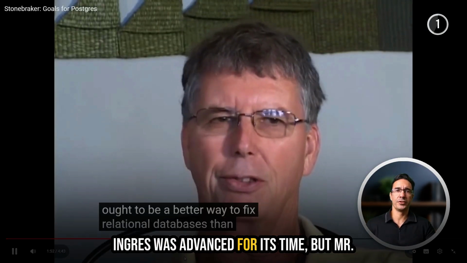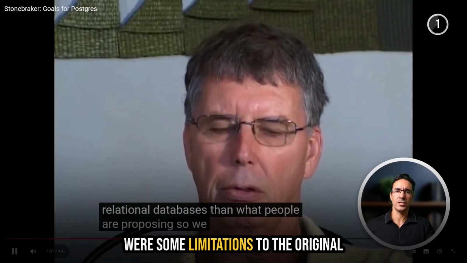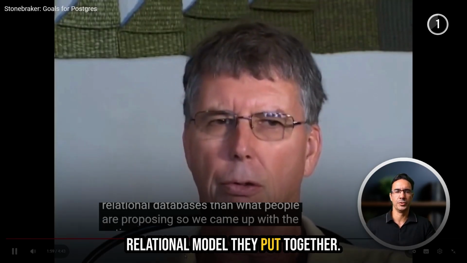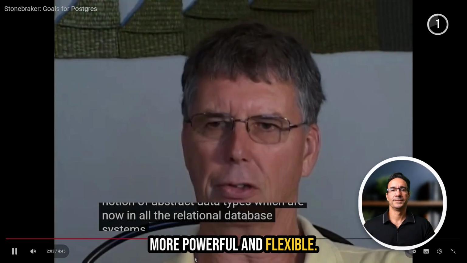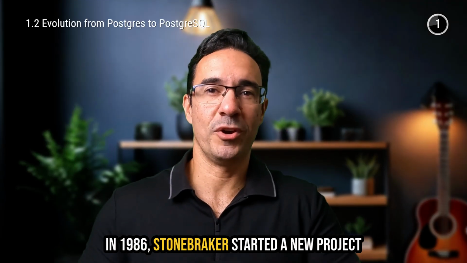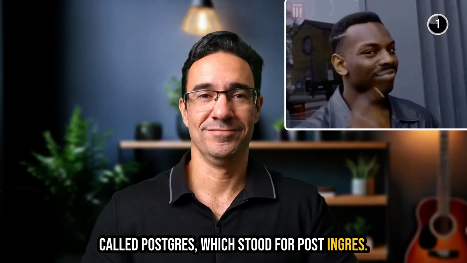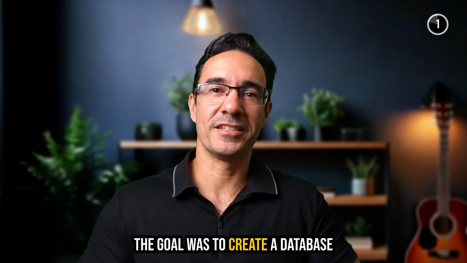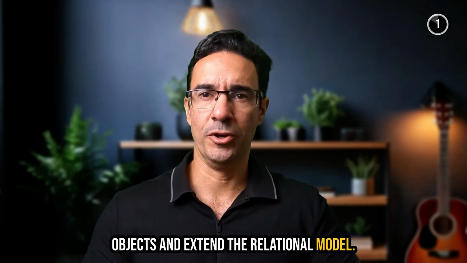Ingres was advanced for its time, but Mr. Stonebraker and his team realized there were some limitations to the original relational model they put together. So they wanted to create something more powerful and flexible. In 1986, Stonebraker started a new project called Postgres, which stood for Post-Ingres. Clever. The goal was to create a database system that could handle complex objects and extend the relational model.